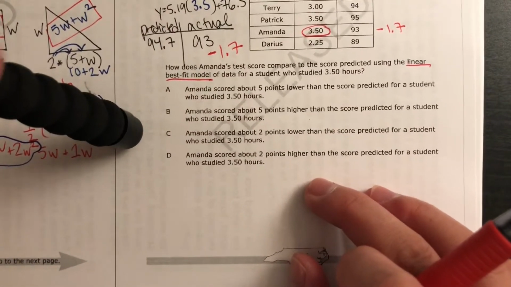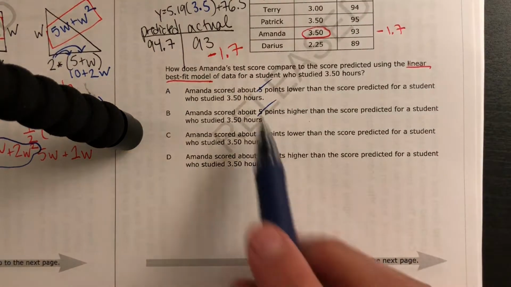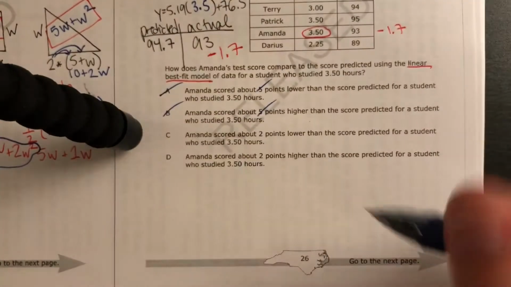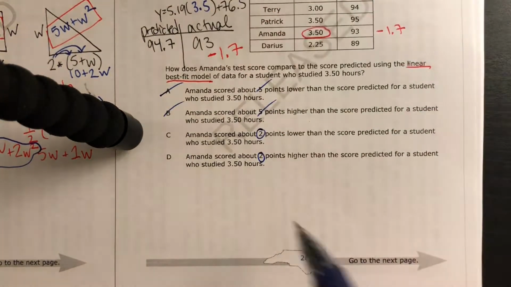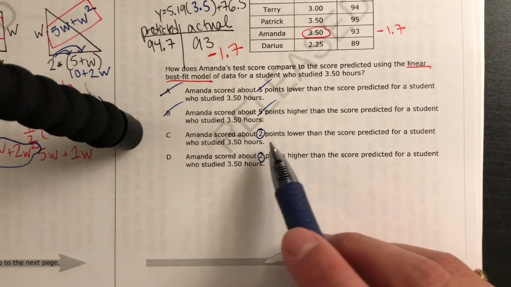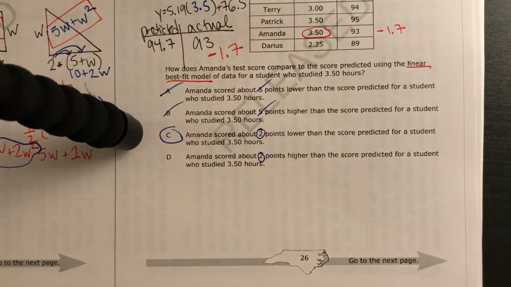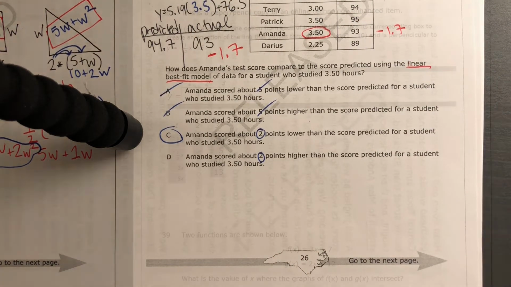So let's figure out which one of these matches negative 1.7. Automatically, I can cross out A and B because it's not 5 points lower. Instead, I can look at 2 points and 2 points because that's what 1.7 would be rounded. Now, is she 2 points lower or 2 points higher? Because it's negative, she's going to be letter C, 2 points lower.